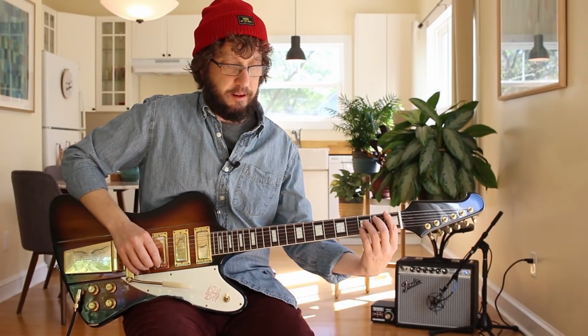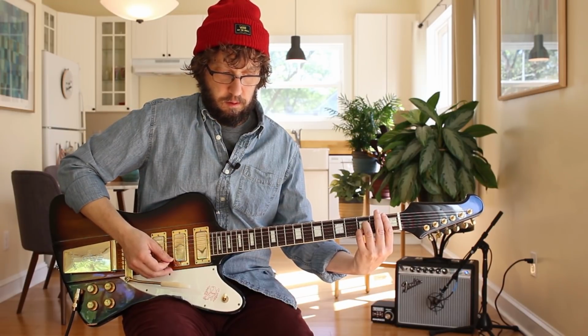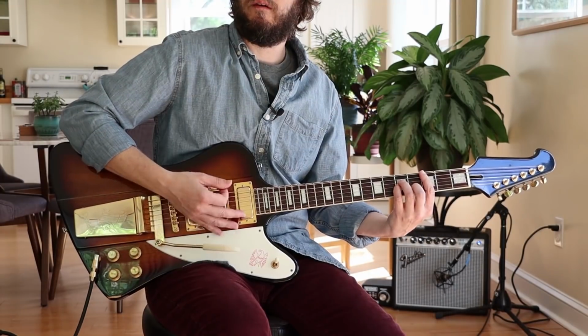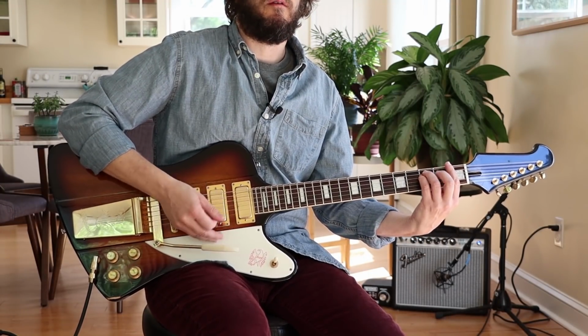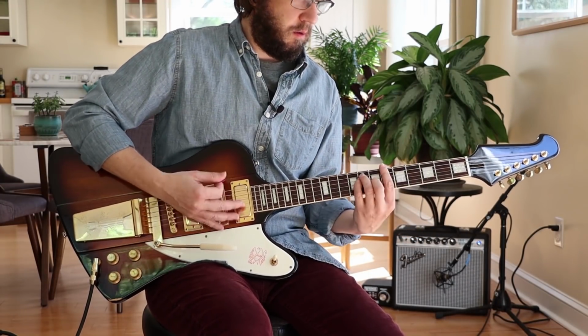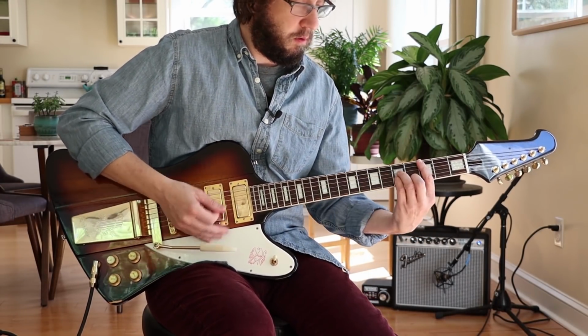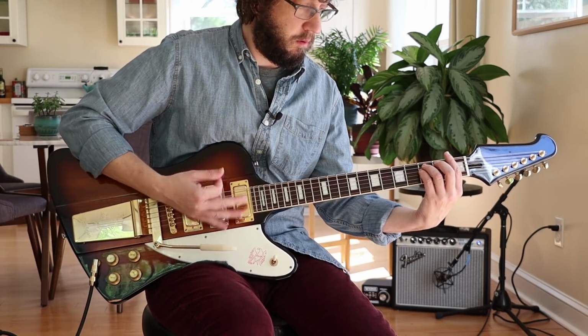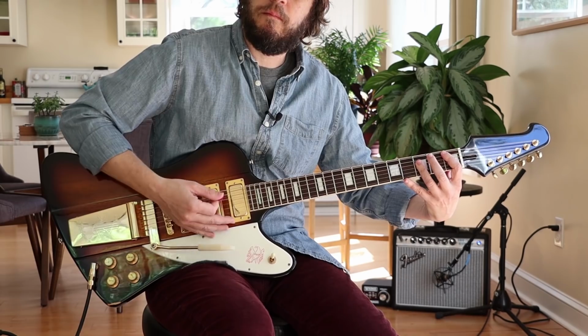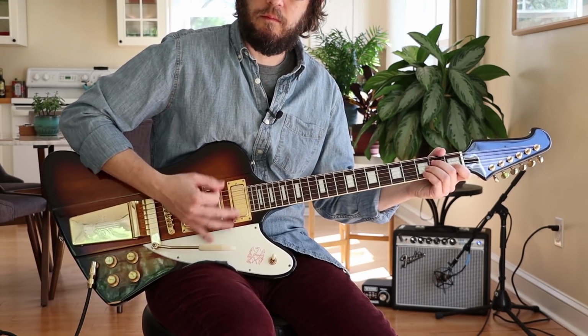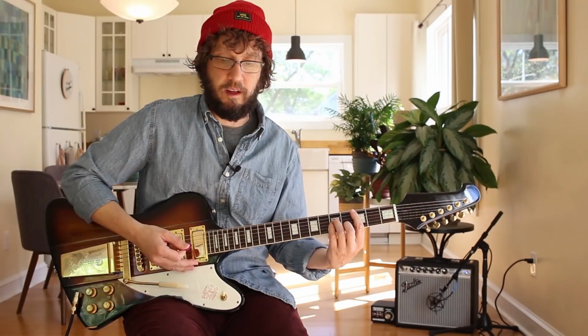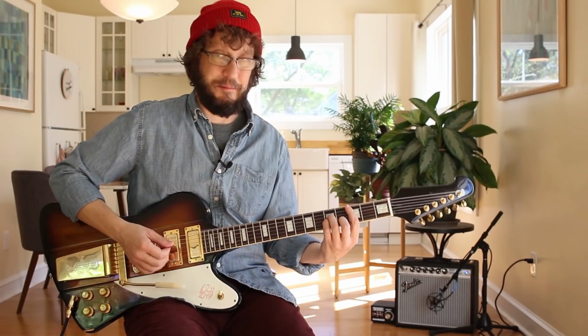The first one would be that flat 7 chord, which is from C minor. That's actually a pretty good chord progression. Hold on, C minor.